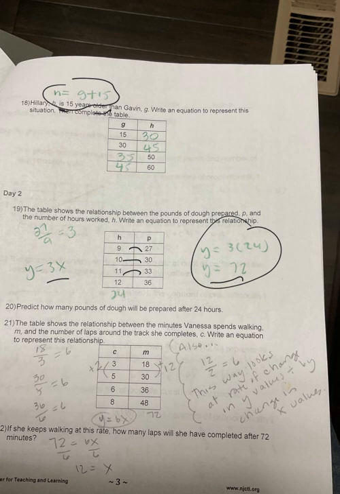The last question, I kind of broke this down 2 different ways. So here's the minutes Vanessa spends walking and the number of laps around the track. So I looked at 18 divided by 3, this is all on the left side, is 6. 30 divided by 5 is 6. 36 divided by 6 is 6. So you get a constant of proportionality as 6.